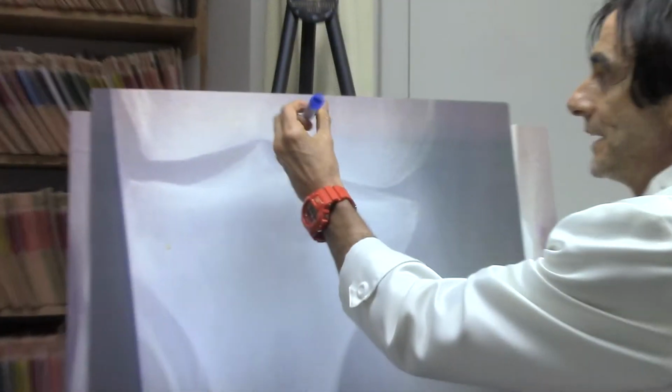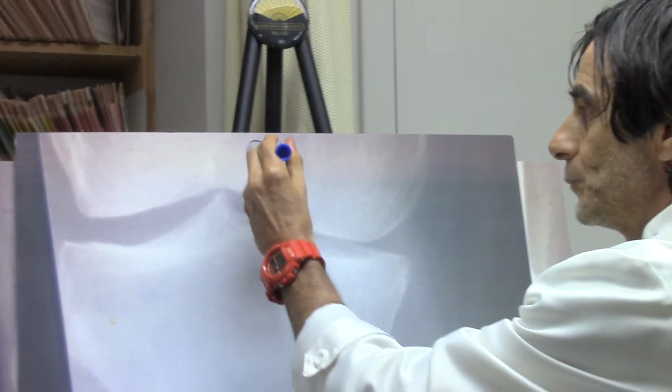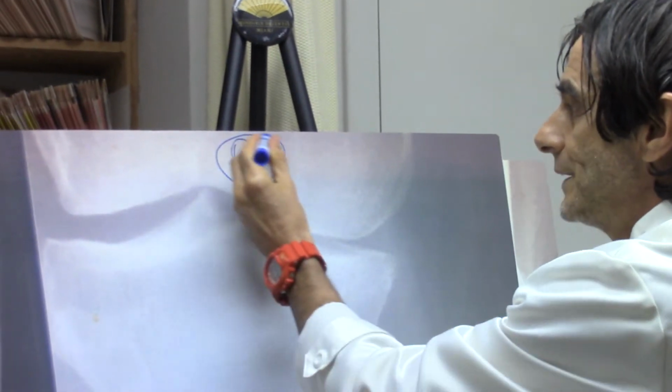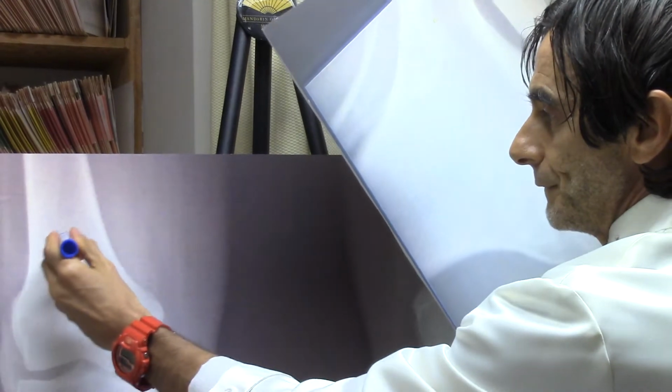This is the right knee. This is a close-up of this knee right here.